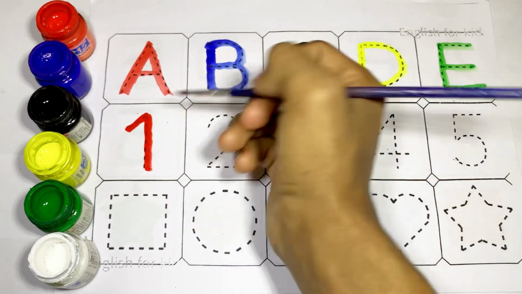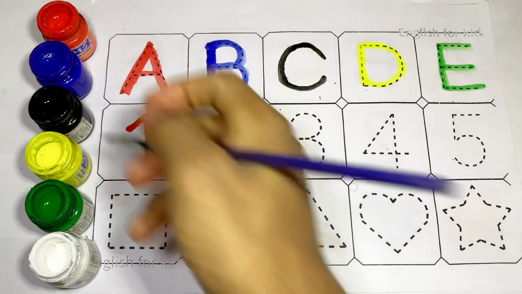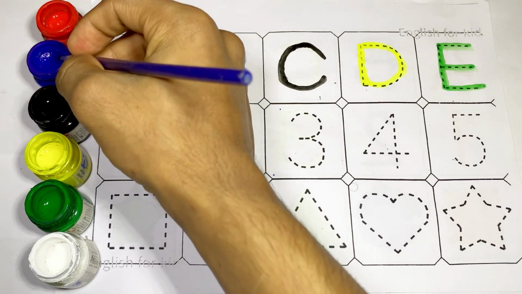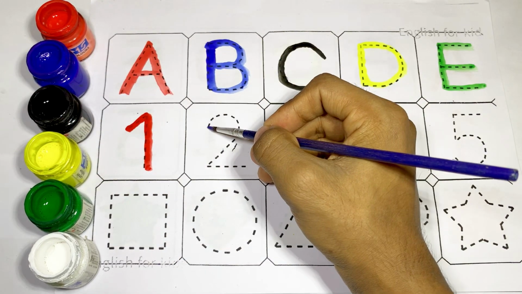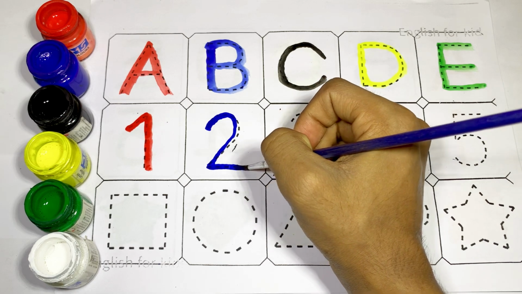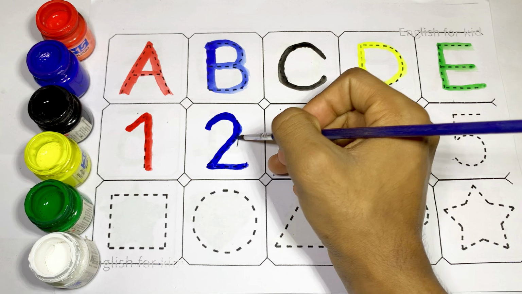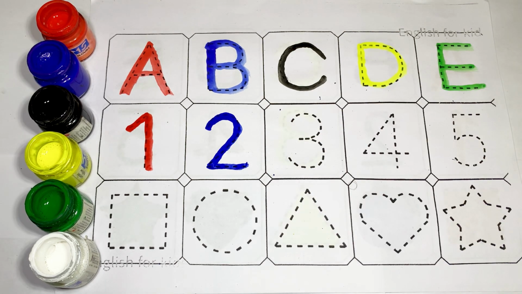O-N-E, 1. Kids, now draw 2. The numbers of 2, and use blue color. Kids, now draw 3. The numbers of 3, and use black color.